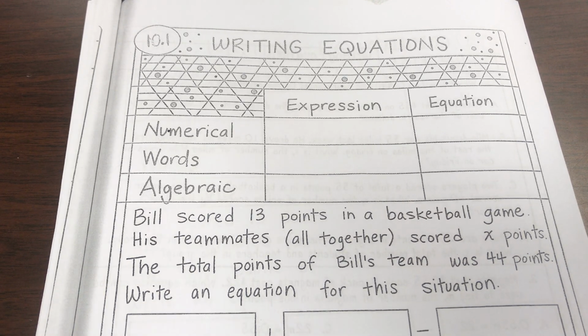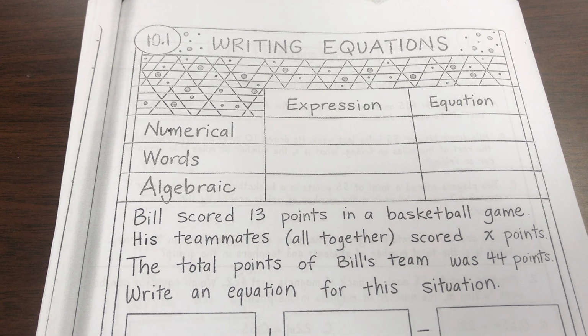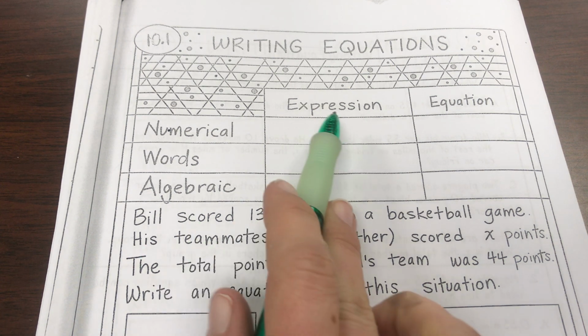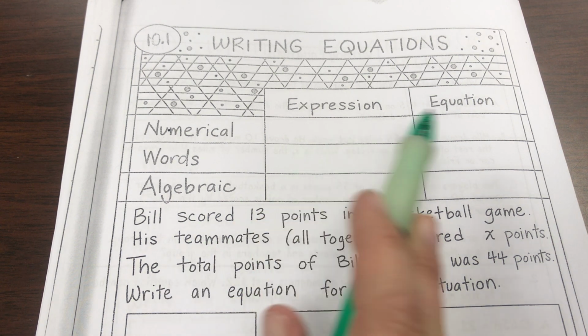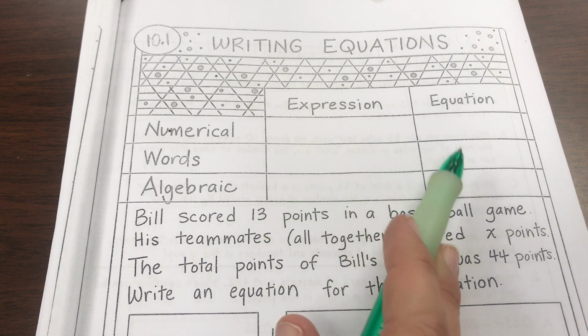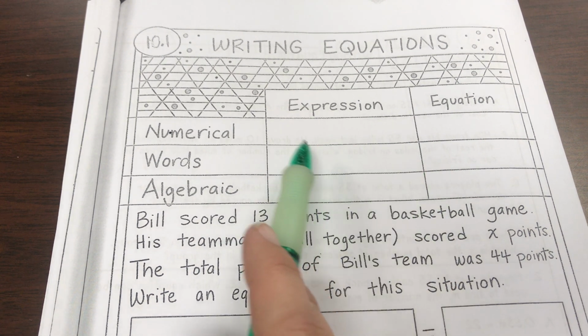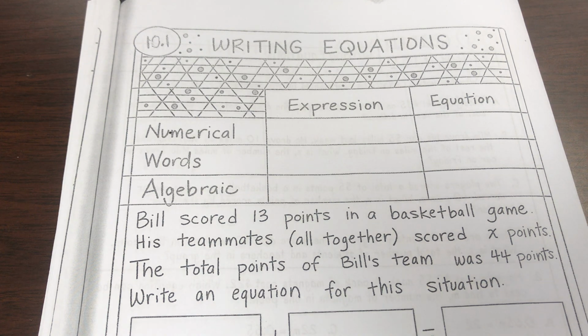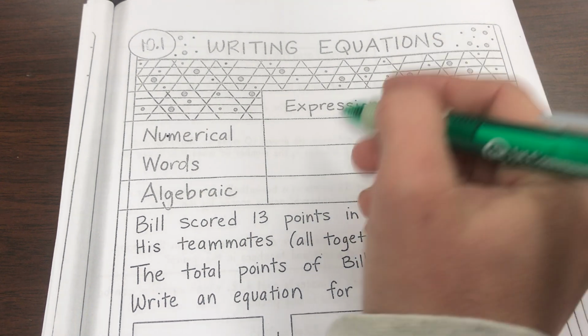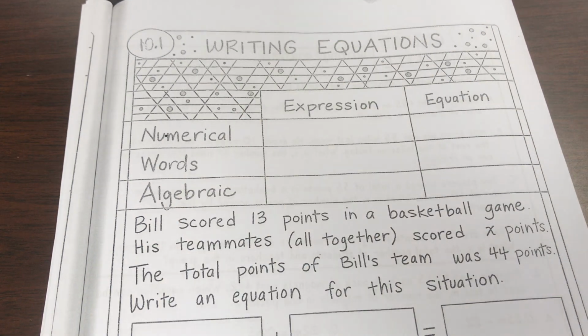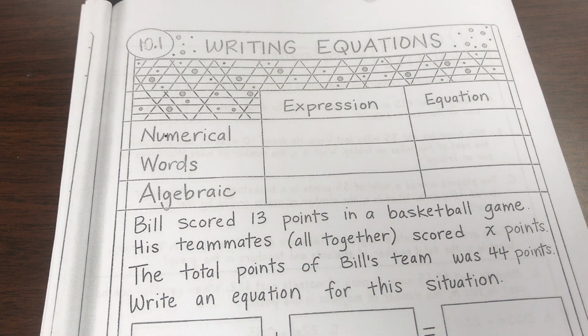Okay, we're on page 81 in your journal. So we're going to be talking about writing equations. There's a little bit of expression in here just to show you the difference between expressions and equations. And so expressions can contain a variable, or they might not contain a variable.